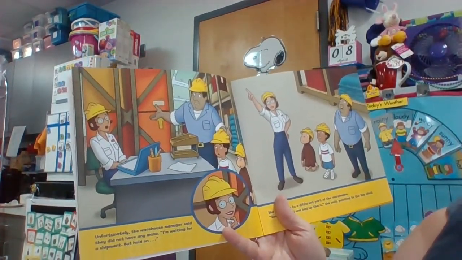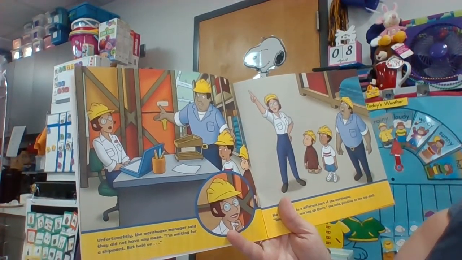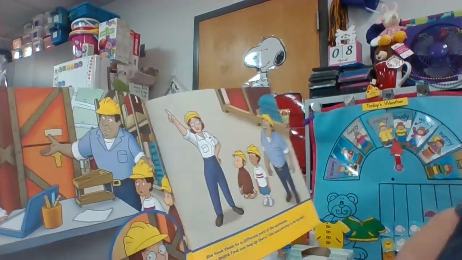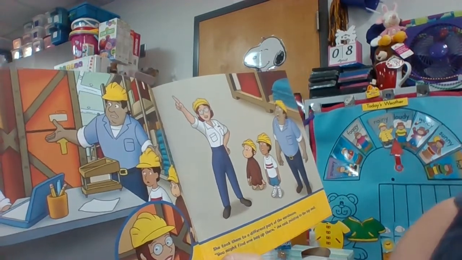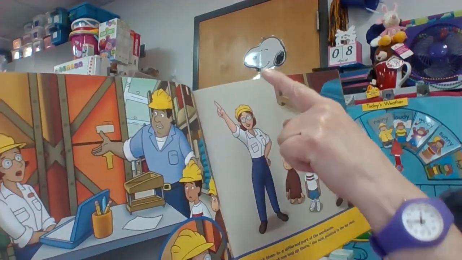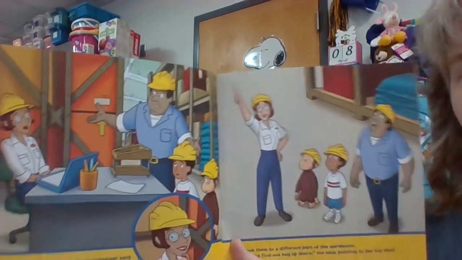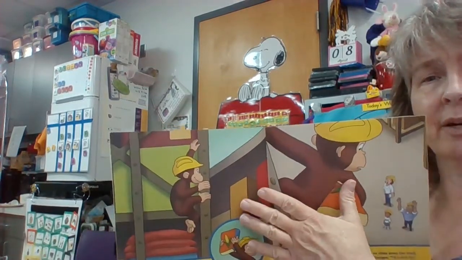Unfortunately, the warehouse manager said that they didn't have any more masa. "I'm waiting for a shipment. But hold on," she said. She took them to a different part of the warehouse. "You might find one bag way up there," she said, pointing to the top shelf. Who do you think can help them out?